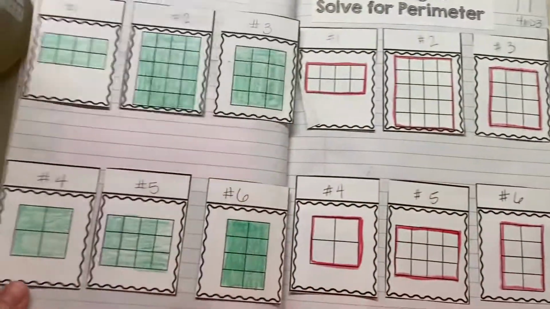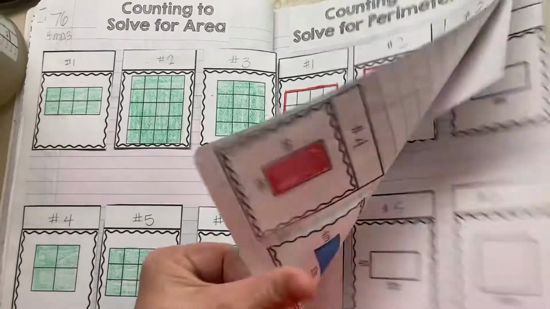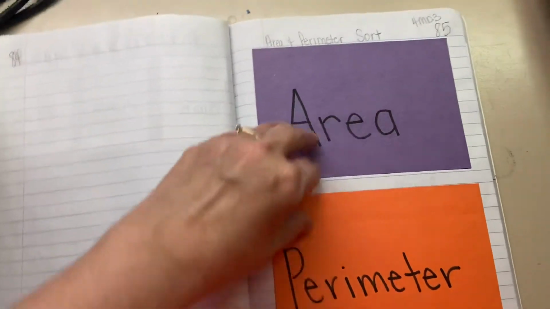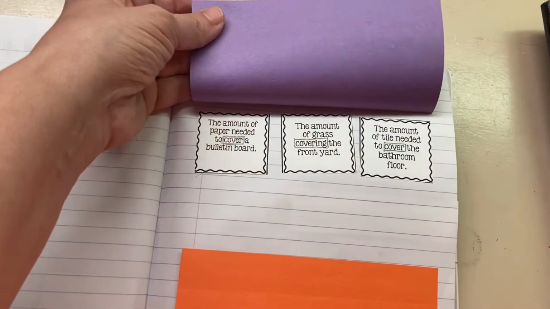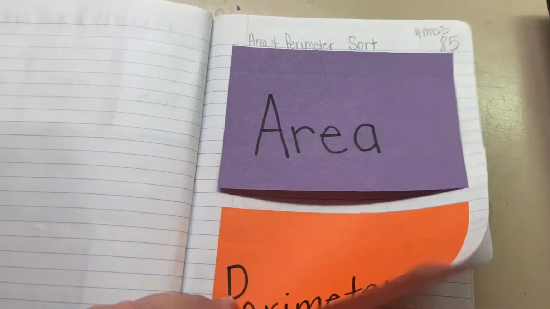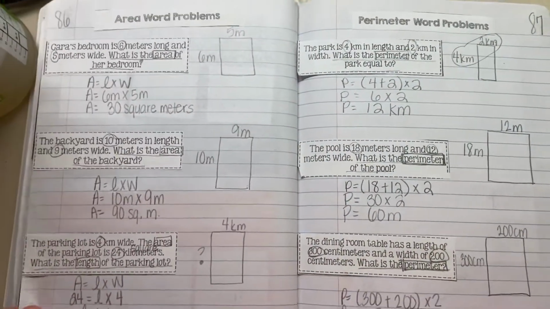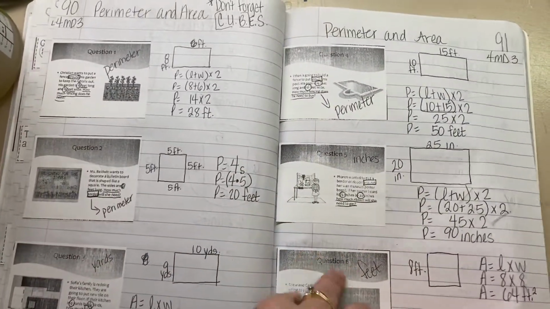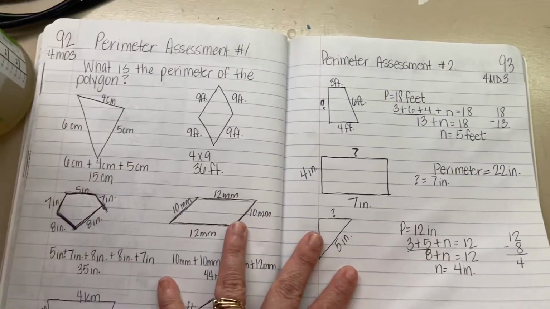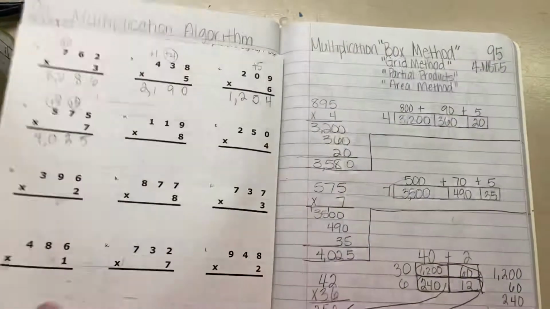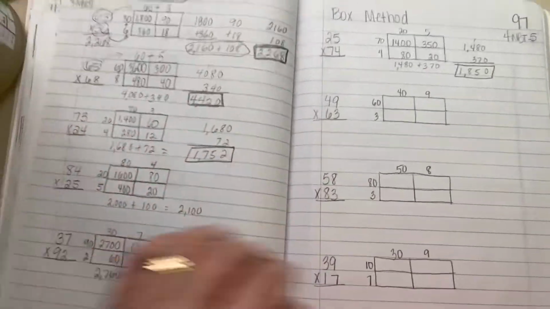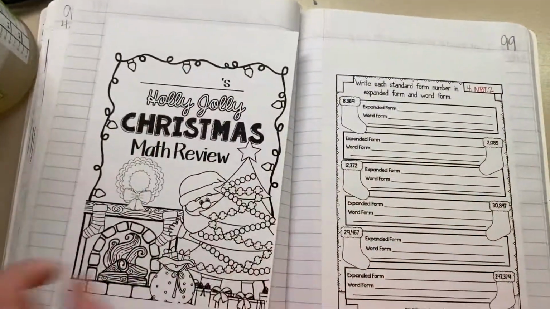Area and perimeter. I got these interactive notebook ideas all off of Teachers Pay Teachers. And then here, things that are area. This is another sort. Word problems involving area and perimeter. So here's a perimeter assessment. And I could grade their interactive notebooks like this too. It could be used as part of their grade. This is practicing the box method.